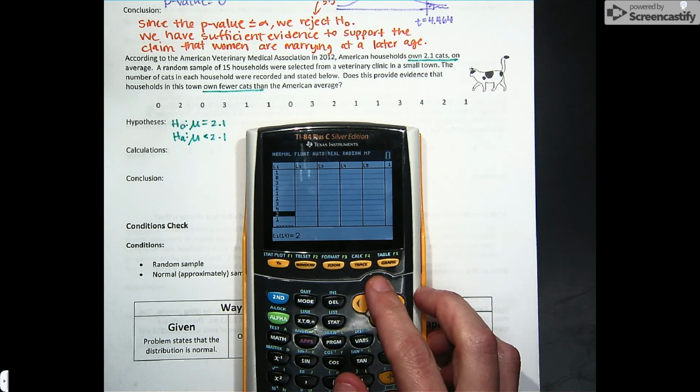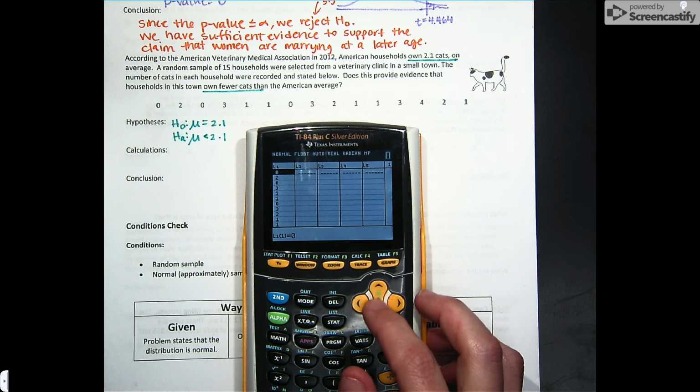Okay, and it never hurts to go back and check, 30 seconds or whatever it takes, to make sure that you typed in everything correctly, because if just one data value is typed in incorrectly, you're going to get different calculations, therefore you're going to get the problem wrong.